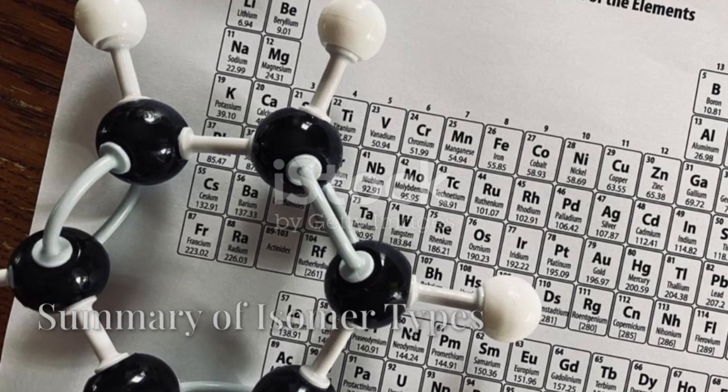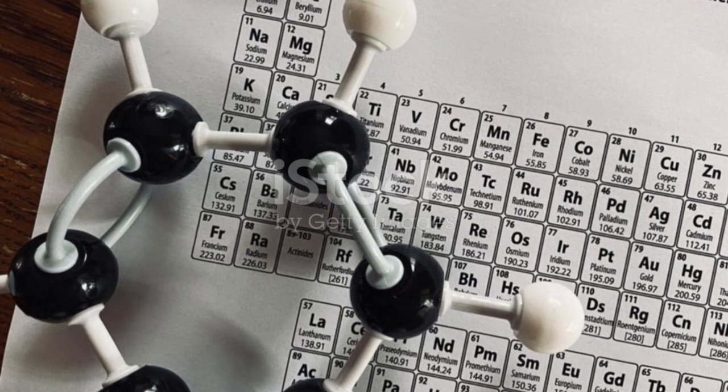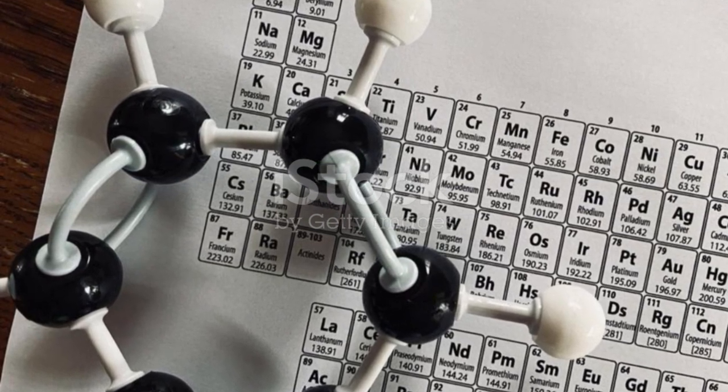Here's a quick summary of isomer types. Structural isomers have different connectivity, while stereoisomers have the same connectivity but a different spatial arrangement.